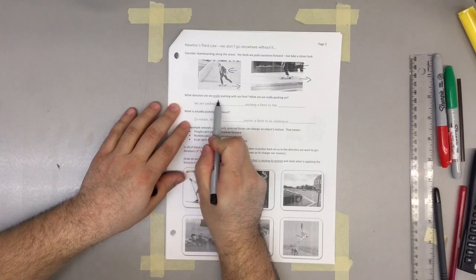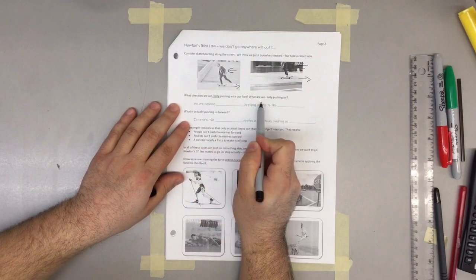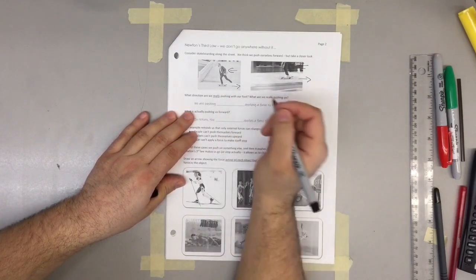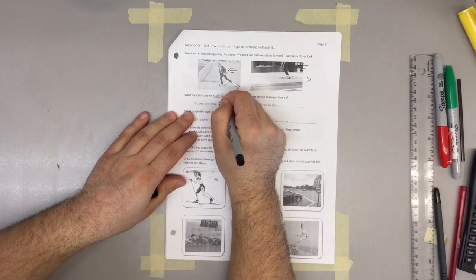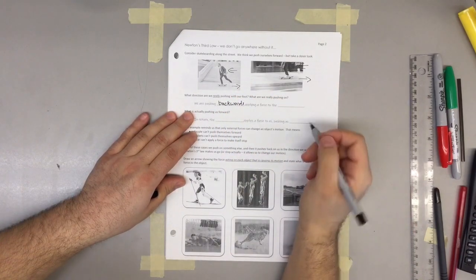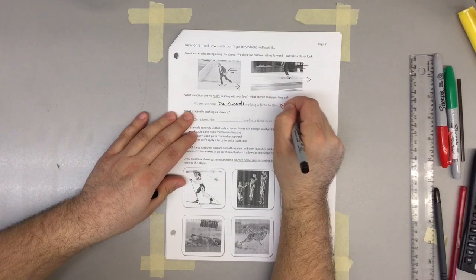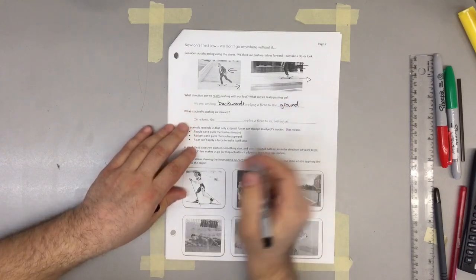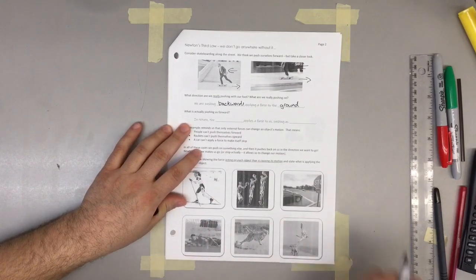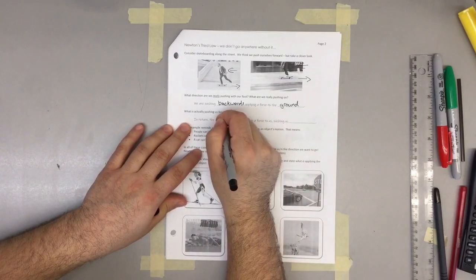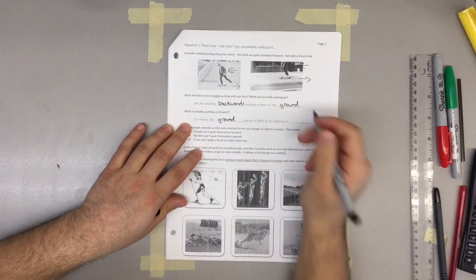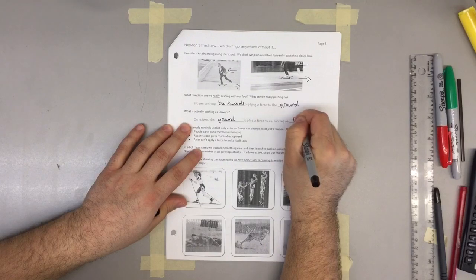So what direction are we really pushing with our foot? And then what are we really pushing on? So we are pushing backwards, applying a force to the ground. So what is actually pushing us forward? So in return, the ground applies a force to us, pushing us forwards.